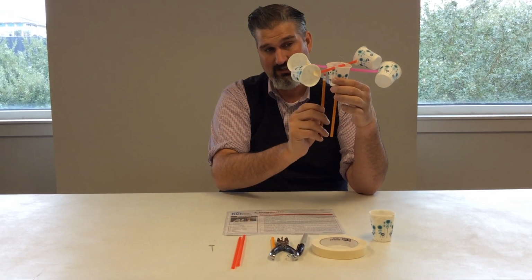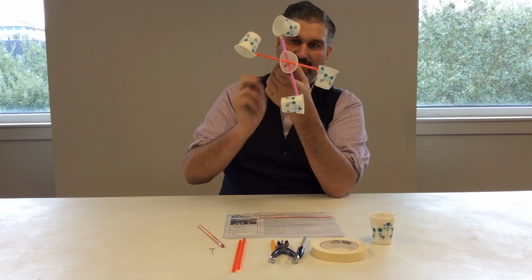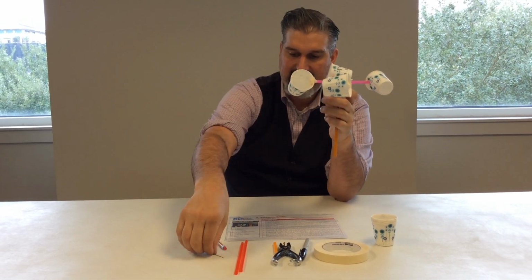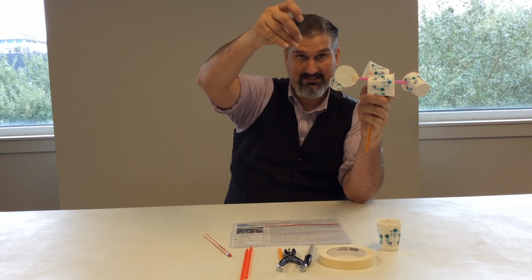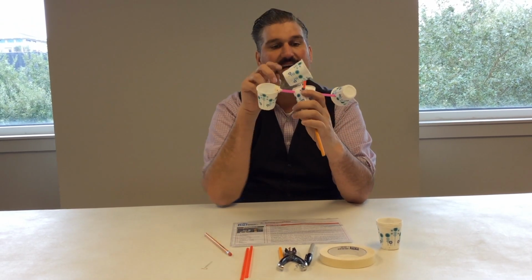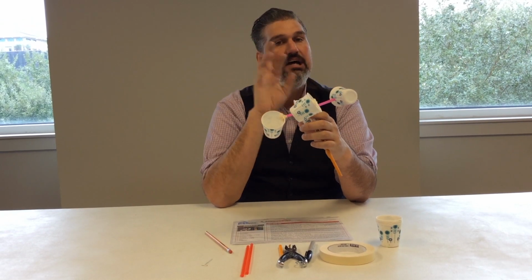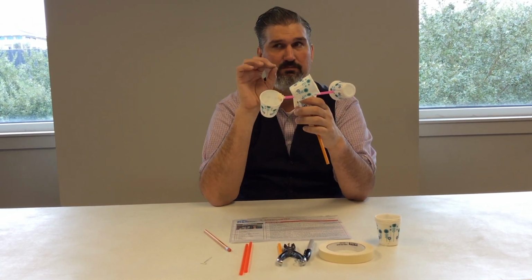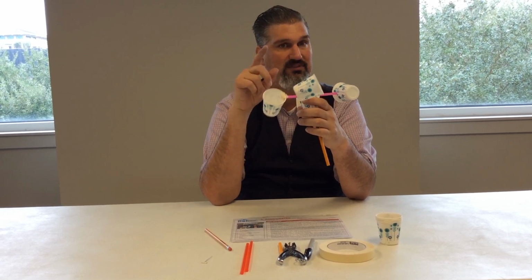You're going to shove it into the hole eraser first until it hits the straws. Then you're going to take a T-pin, looks like a T, and you're going to push that in until it goes through both straws and into the eraser. You have to be careful with the T-pin because if you put it in too tightly, it won't spin.